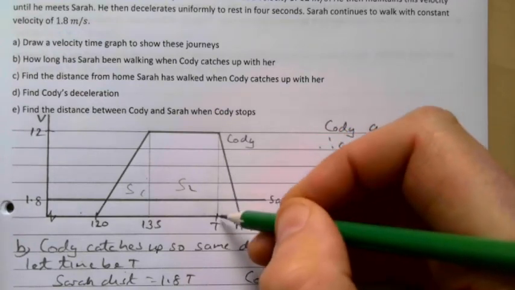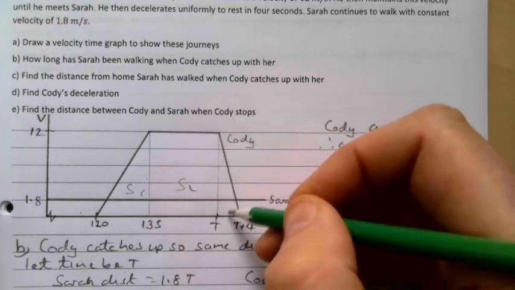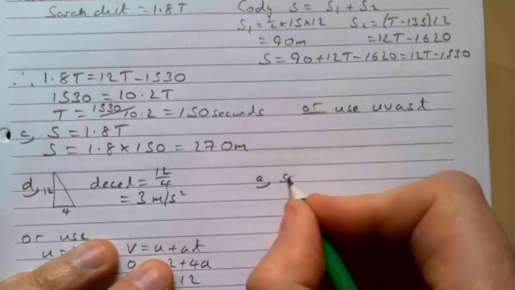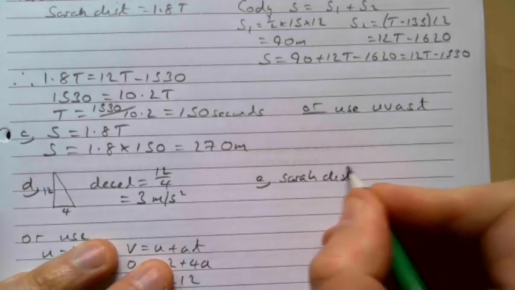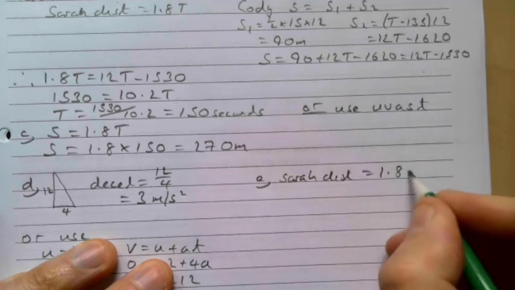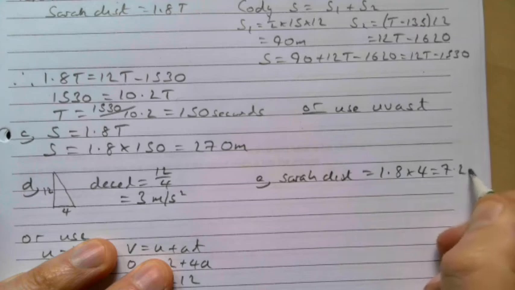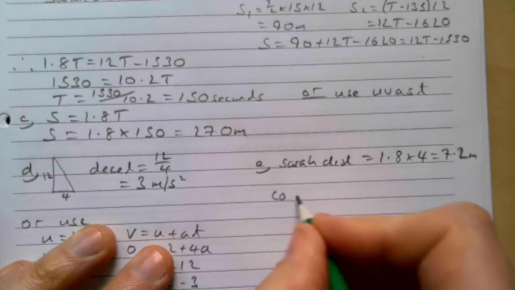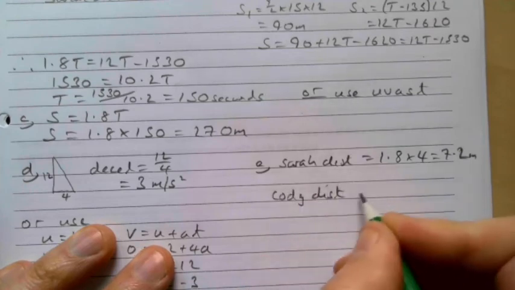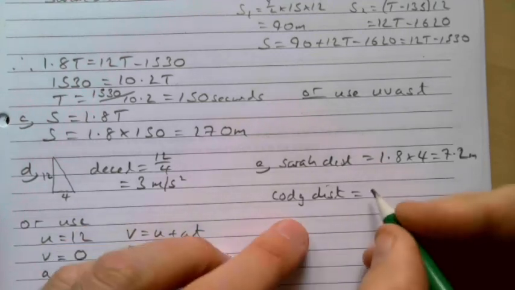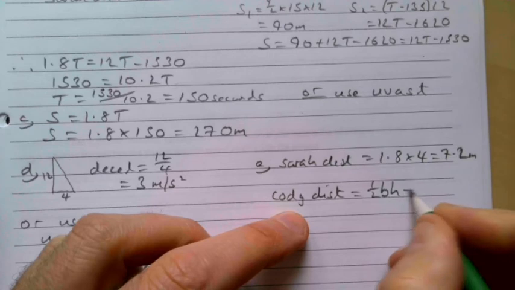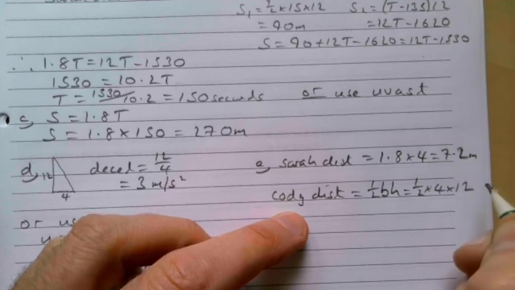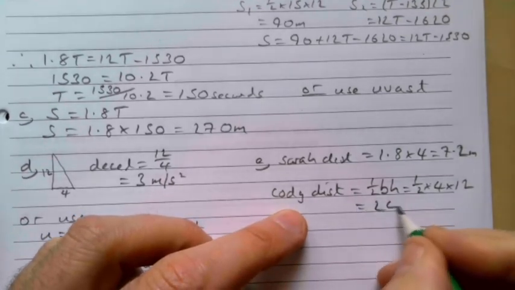Or again, if you wanted, you could use uvast to work those out. So let's write those down. Sarah's distance is 1.8 times by 4. So she has travelled 7.2 meters. Cody is going to be the area of the triangle, so it's going to be a half BH, so it's a half of 4 times 12, and that gives me then 24 meters.